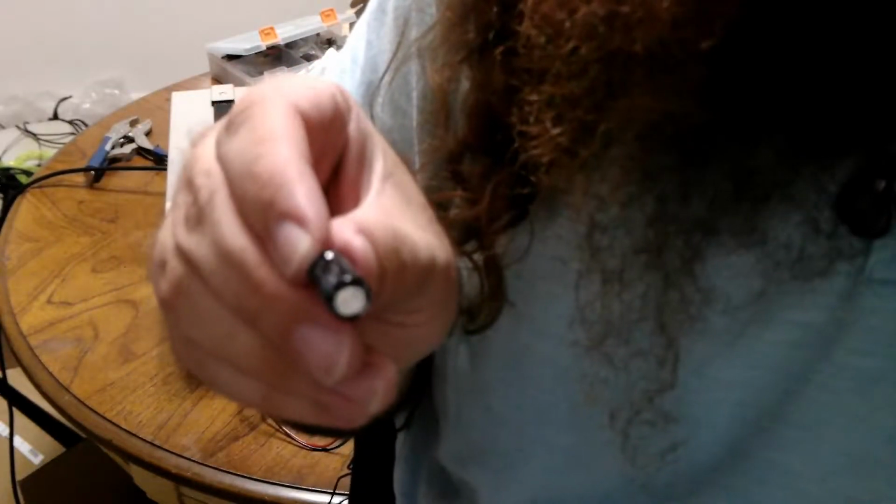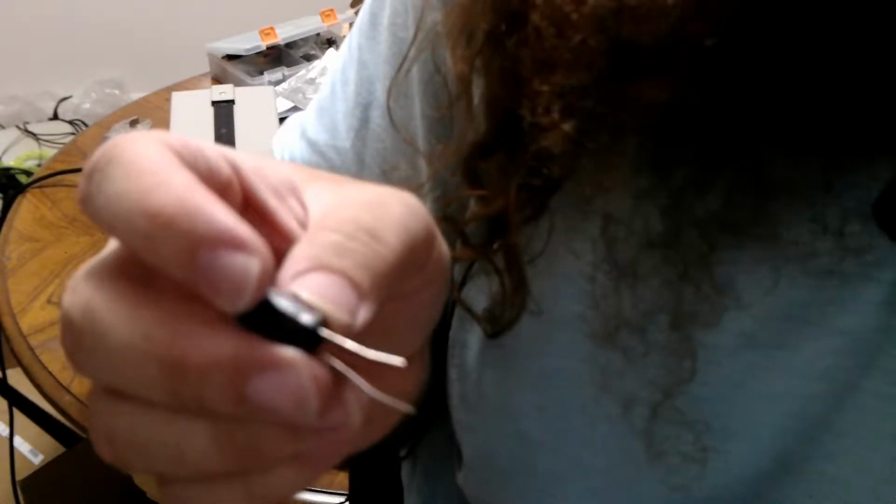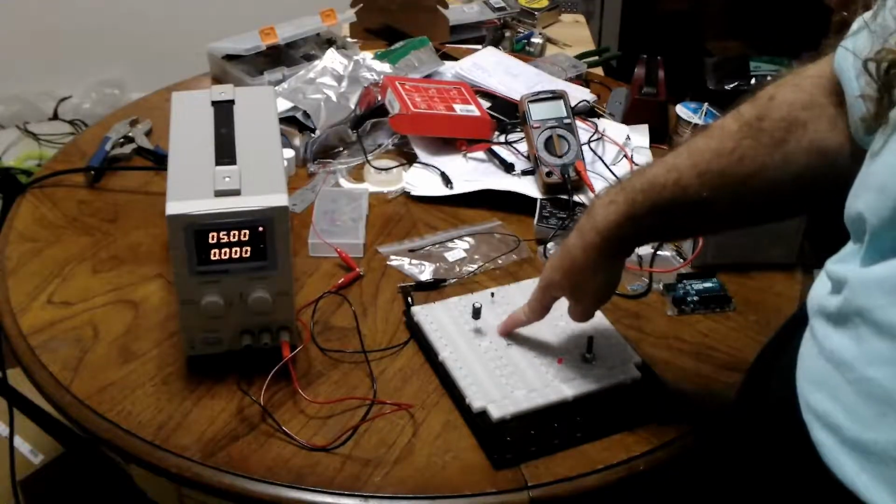These are the ones that if you connect them wrong or you just use them for long enough, they will start spilling out. Anyway, the negative is marked on this one. The longer pin is positive. It's similar to LEDs. So there's our polar capacitor.